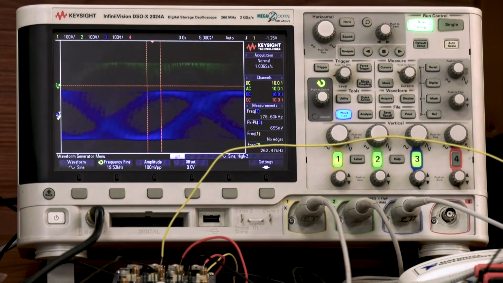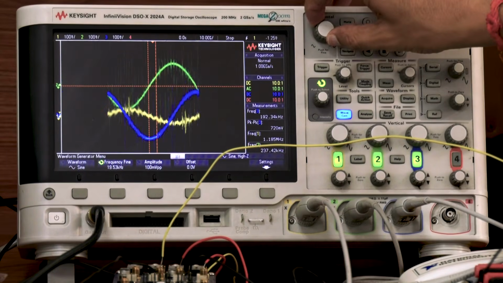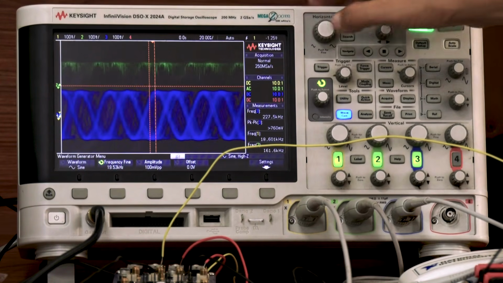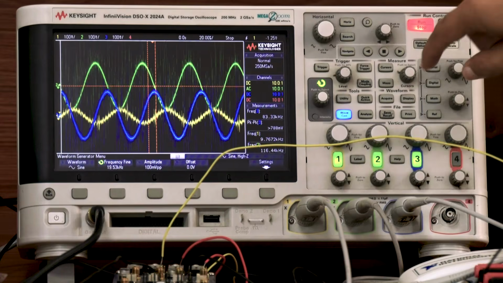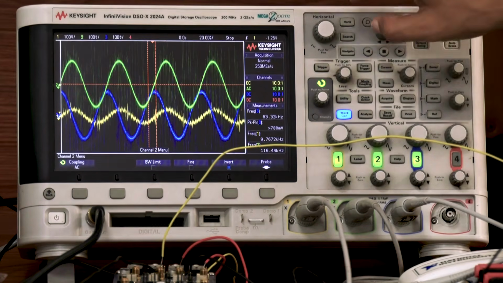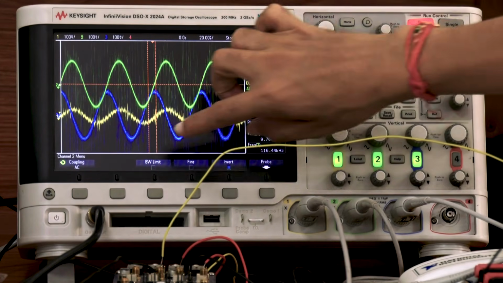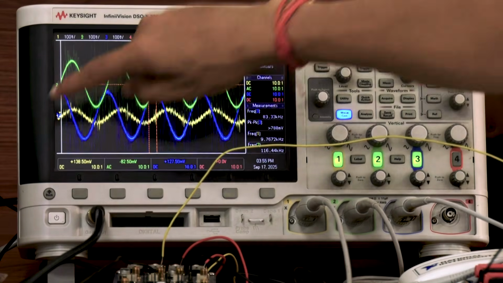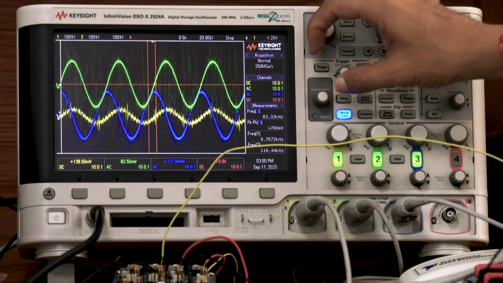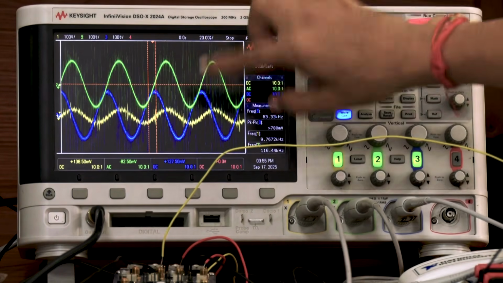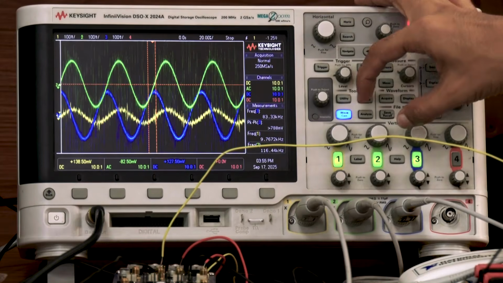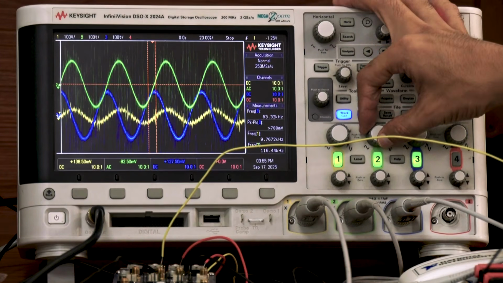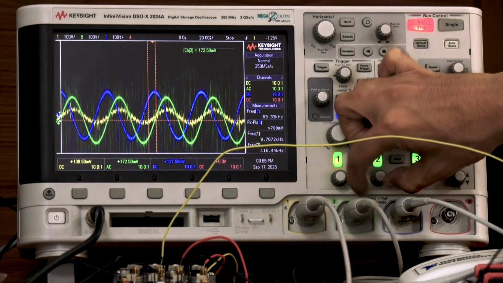So let me stop this one. We can see these are the three signals. The yellow one is the input signal, and the green one is the extracted. The first one I have to invert. So this is the extracted in phase signal. If I try to match the yellow one and green one, it should be matching.